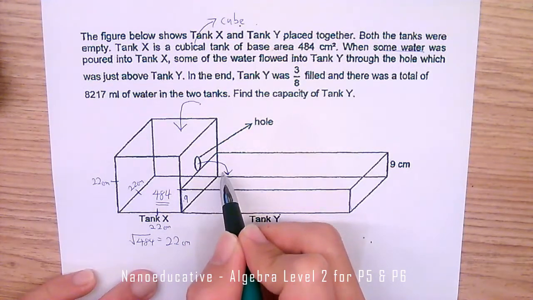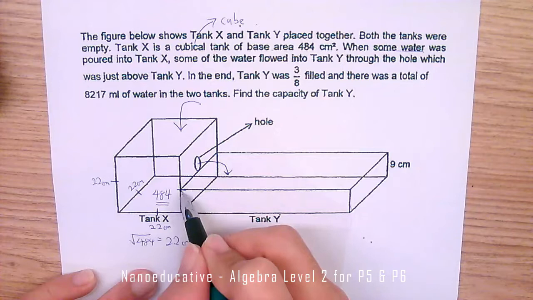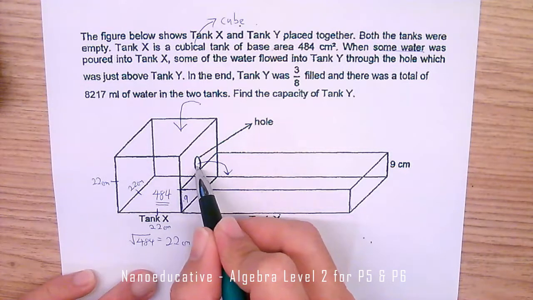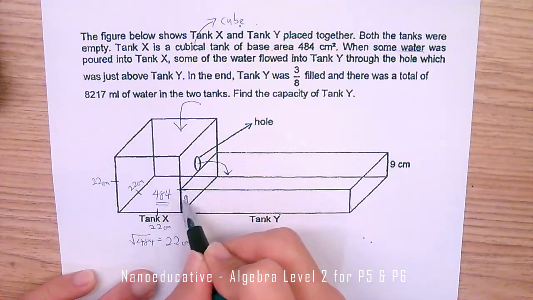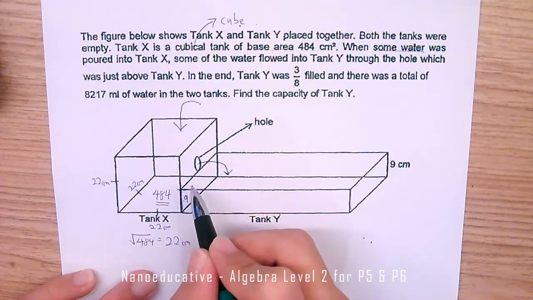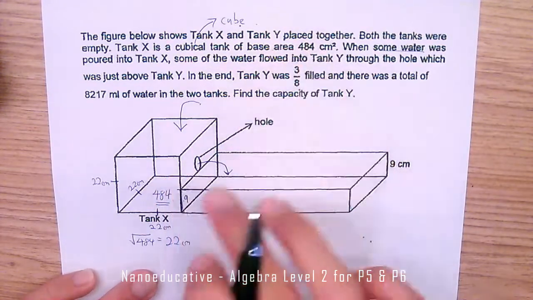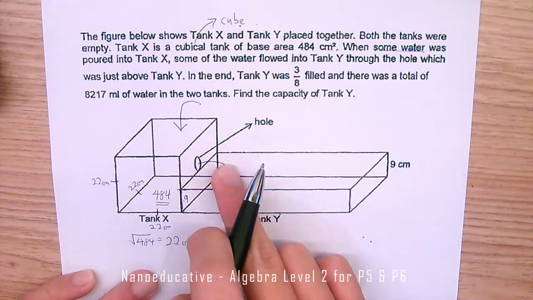Why do I want to tell you this? Because since we know the height of the water level here before it flowed into tank Y, we can find the amount of water in tank X first. So which is why I say at this point of time, stop. This information will be very helpful for you, definitely.